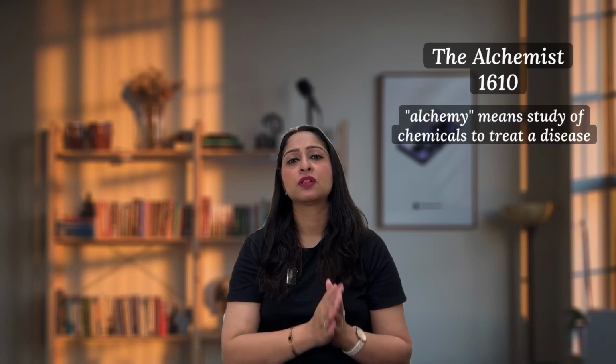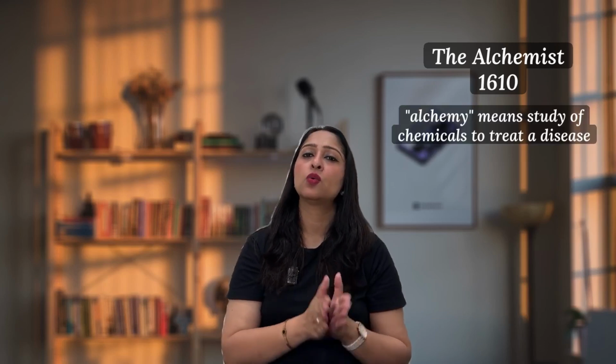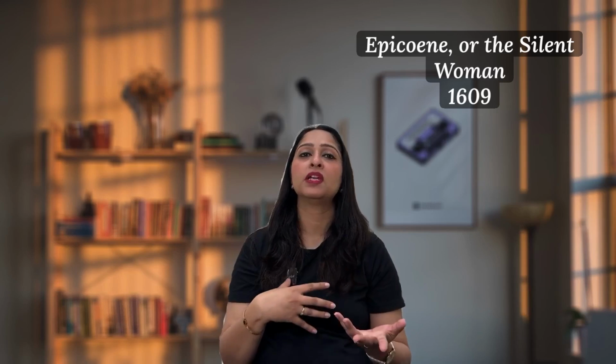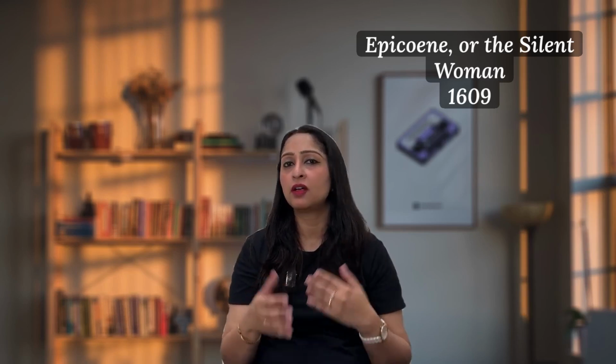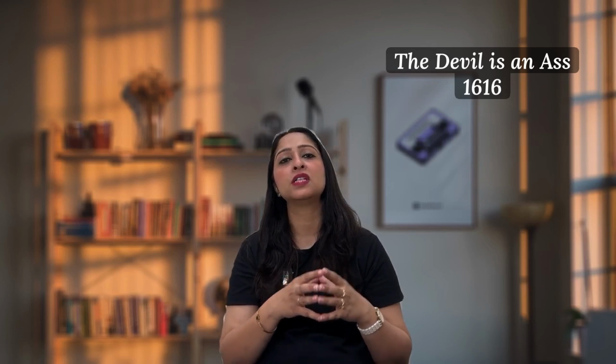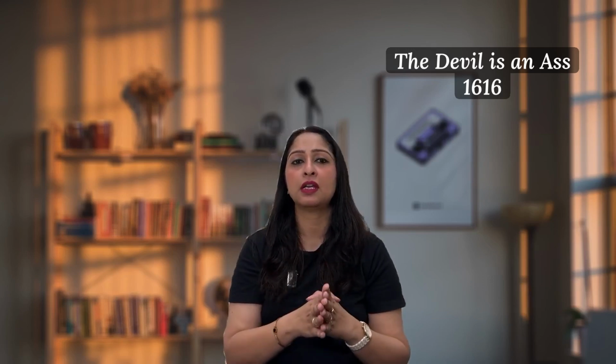The Alchemist is the second comedy play, written in 1610, and it ridicules alchemy and its practitioners. Bartholomew Fair, written in 1614, is a comedy by Jonson exploring London's social classes. Epicene or The Silent Woman, written in 1609, is again a comedy of manners satirizing gender roles as depicted by Jonson. The Devil is an Ass, written in 1616, is a comedy critiquing social corruption in England.